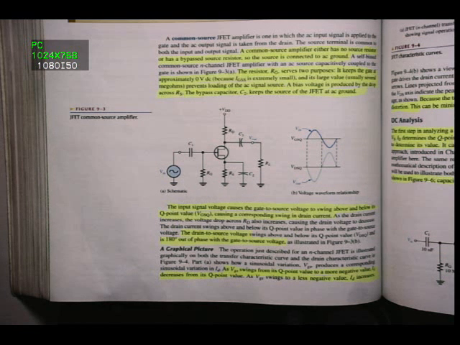Common source JFET amplifiers, the one with the AC input signal is applied to the gate, and the AC output signal is taken from the drain, as we've seen. The source terminal is common to both the input and output signal. A common source amplifier either has no source resistor or has a bypassed source resistor, so that the source is connected to AC ground.